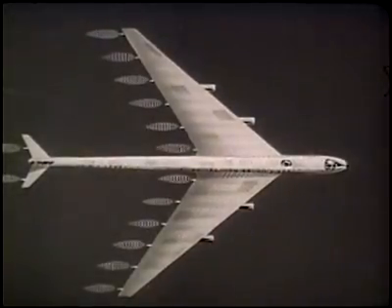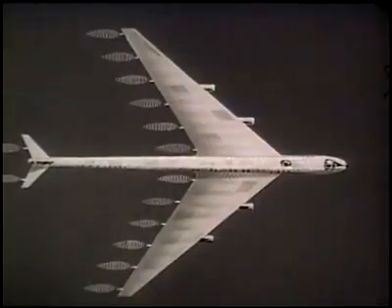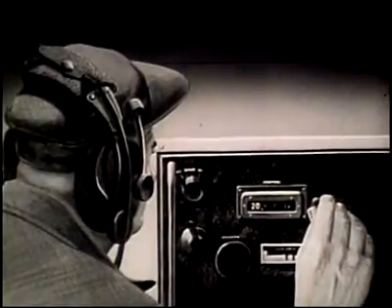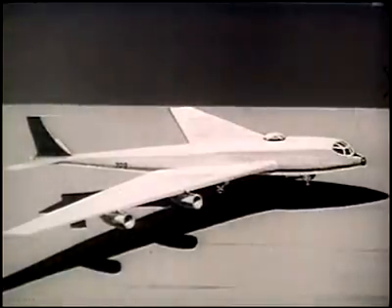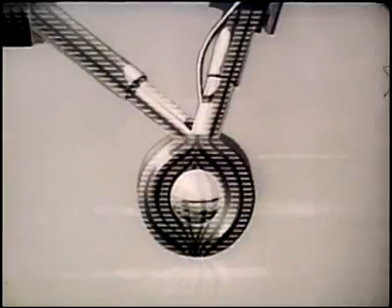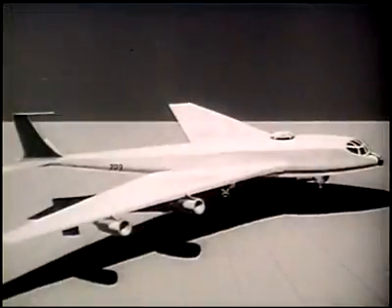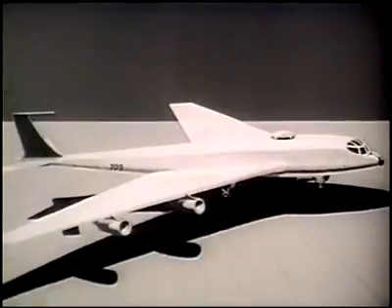On each type of aircraft, the dischargers are placed where they will have the most effect. Now the static electricity is bled off without producing corona or corona noise. When the aircraft lands, any remaining static charge is grounded by conductors in the tires. And the aircraft is now electrically neutral.